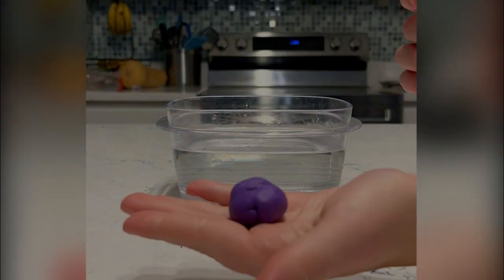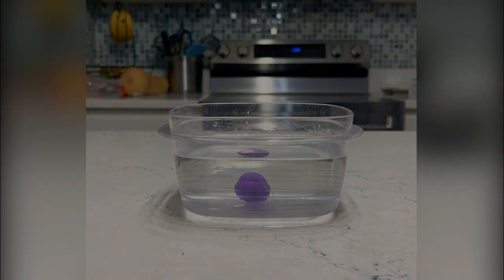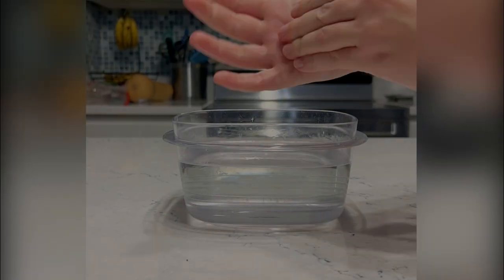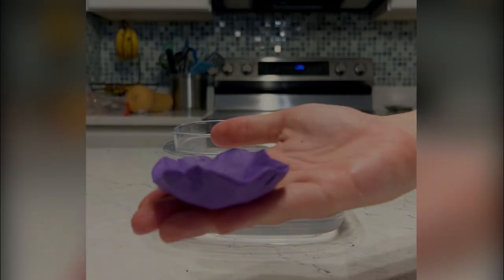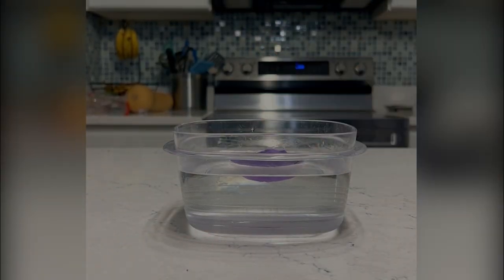We can take this lump of clay here, and when we drop it, it sinks to the bottom. The clay is very heavy and does not displace a large amount of water, so the buoyant force is smaller than the force of gravity. However, when I take this exact same piece of clay and change only the shape, it floats. This is because now the volume of water being displaced is much greater, which leads to the buoyant force being greater than the force of gravity. This is the reason that huge boats float as well. They are very heavy, but they displace a lot of water, so the buoyant force balances it out.